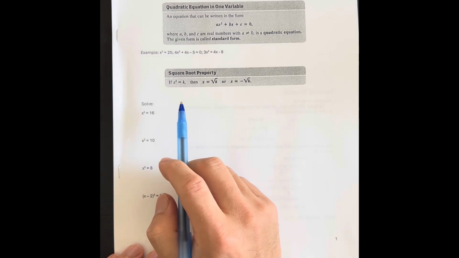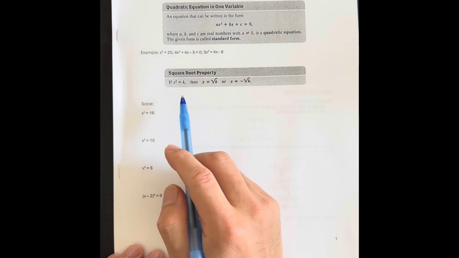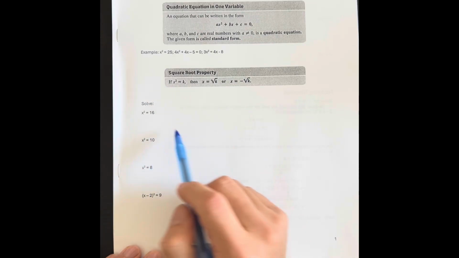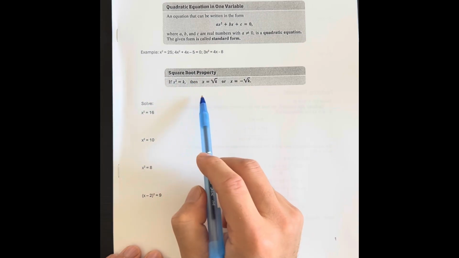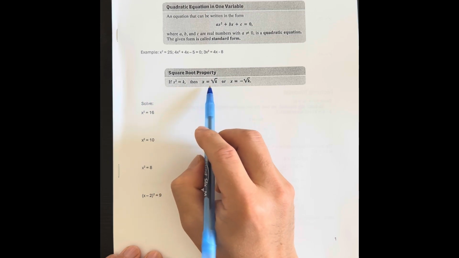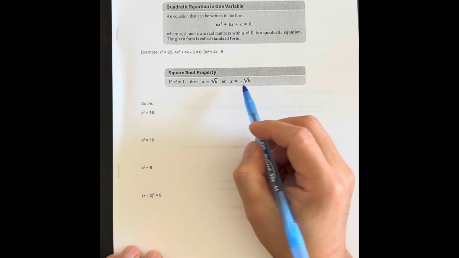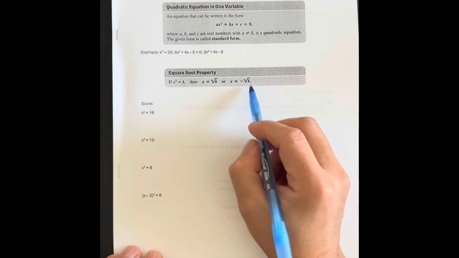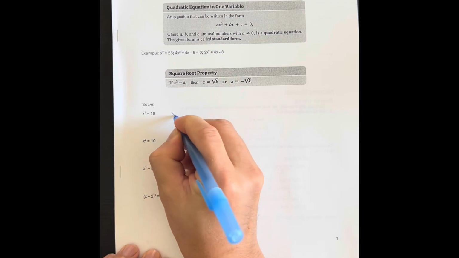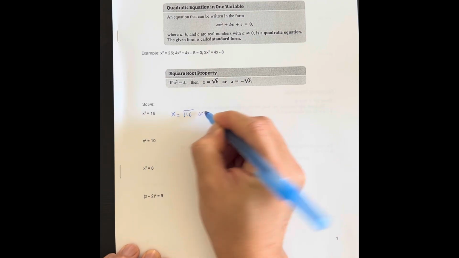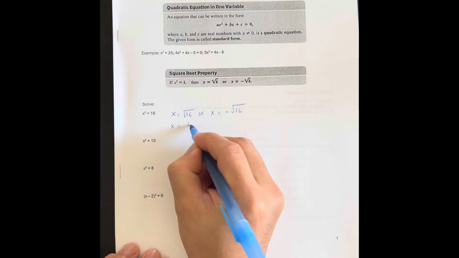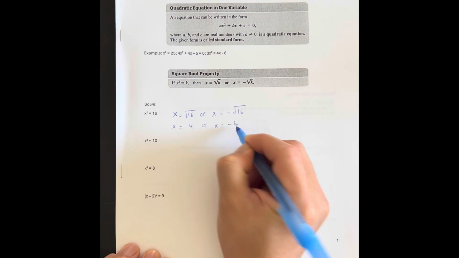The first format that we can use to solve is this form, x squared equals k. For example, x squared equals 16, we can solve for x by using the square root property. The square root property is that if x squared equals k, then x is equal to the square root of k, or x equals negative square root of k. So let's try x squared equals 16. That means x equals the square root of 16, or x equals negative square root of 16. So x equals 4 or x equals negative 4.